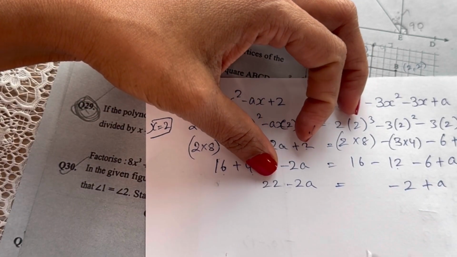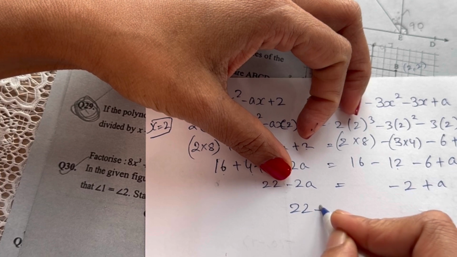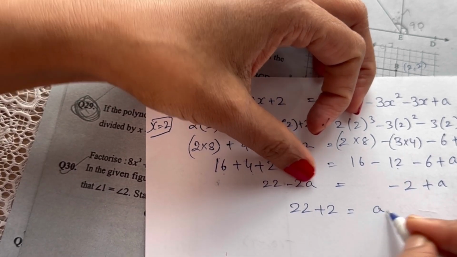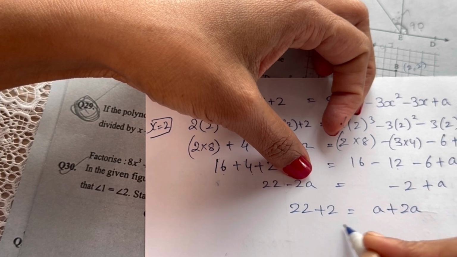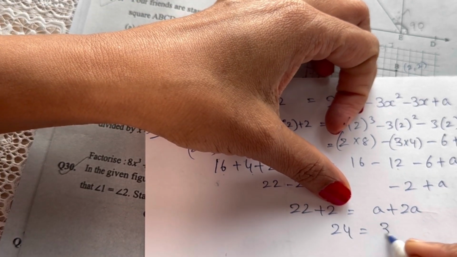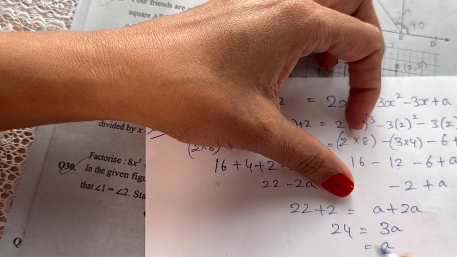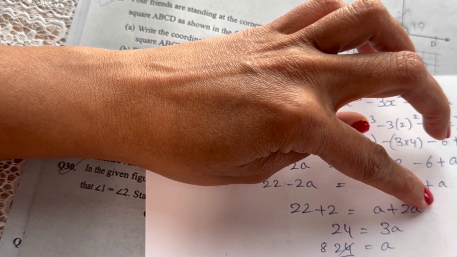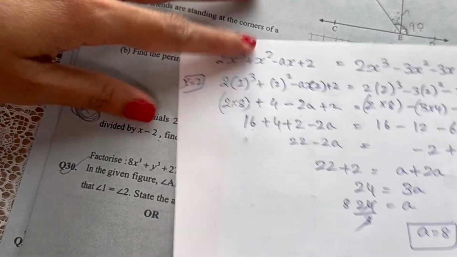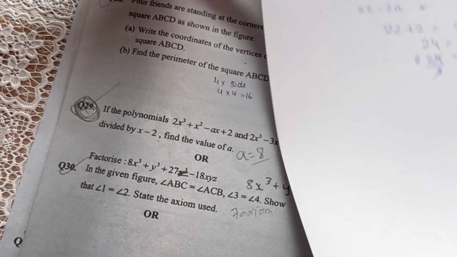Then move the constant to one side and the variable a on the other side. So it's 24 here. Here it is 3a. And to find a, move this 3. So which is 8. So a is 8. She got the same answer.